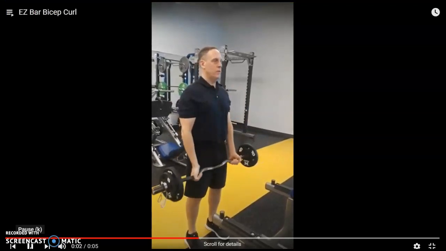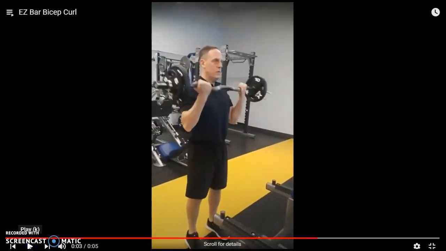Bicep curl, pretty straightforward. We did an example with this earlier. But notice the elbow is staying right by the side of the body and you have that counter movement. Now instead of a straight bar, it's what's called an easy bar, that kind of bent bar position.